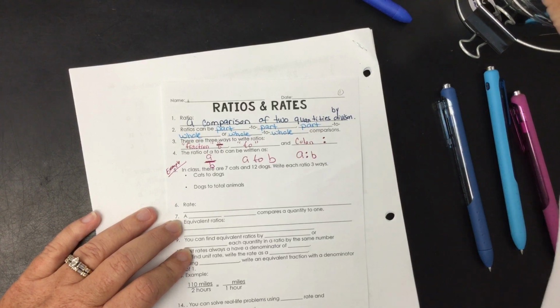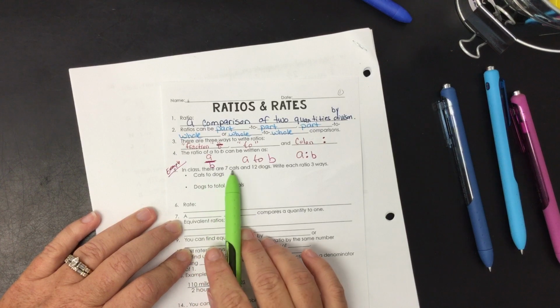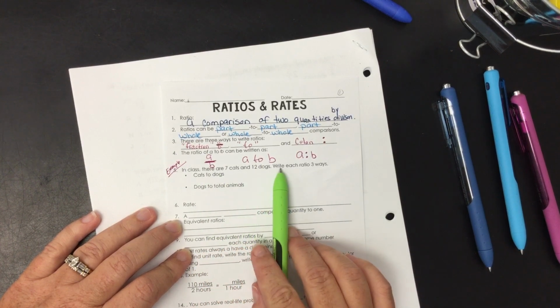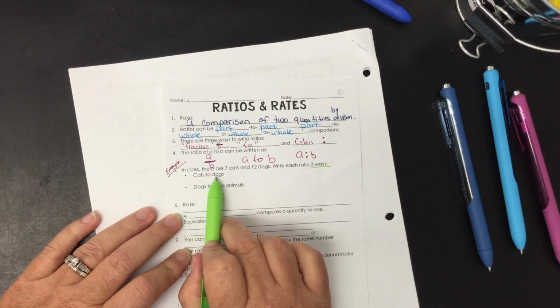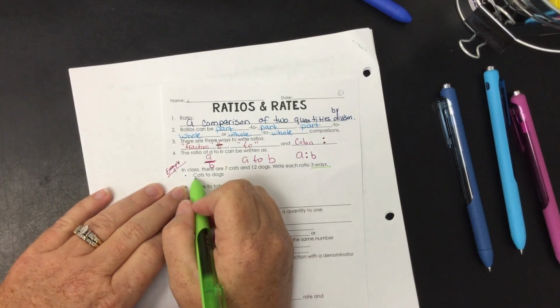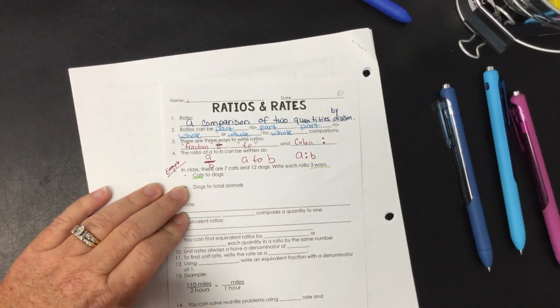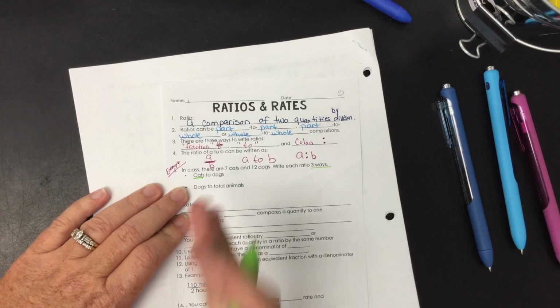So here in our example, we have in class there are 7 cats and 12 dogs. Write each ratio 3 ways. So cats to dogs. It is very, very important that when we talk about ratios, the order matters. So if cats comes first, that's what I need to put first. Whether or not it's a bigger number, we have to do it in that order.